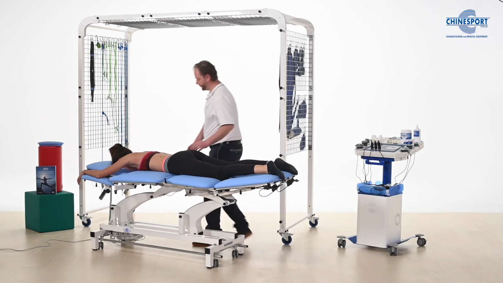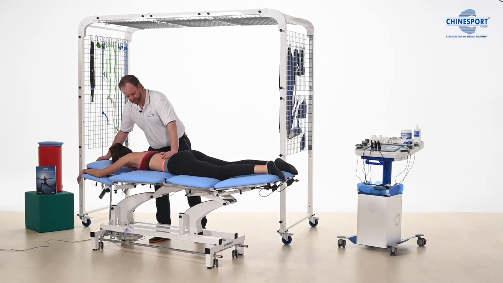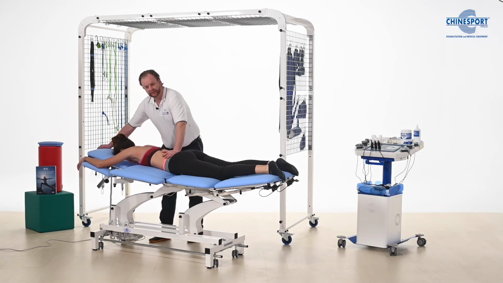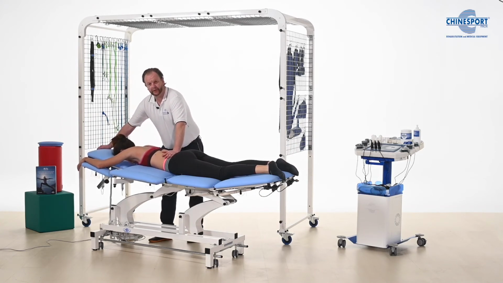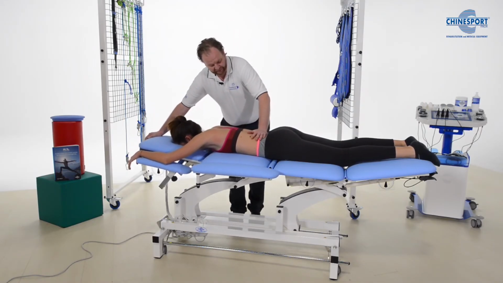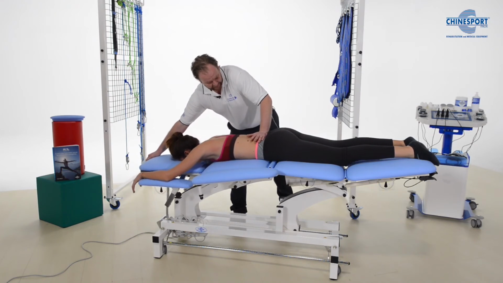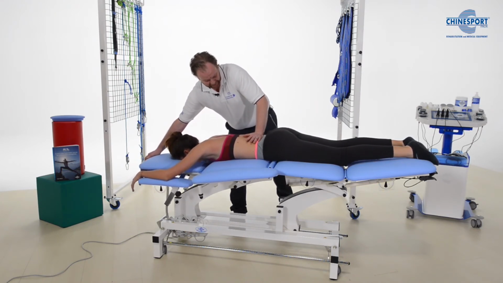We want to use the McKenzie principles. We can go into extension by using the upper controls. We can go up and down into extension and even to flexion if we want. If we want to block some segments, we can do that with our hand here.